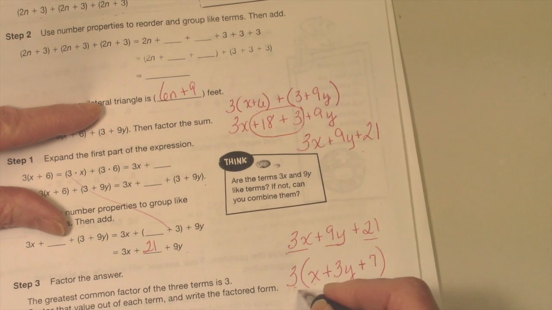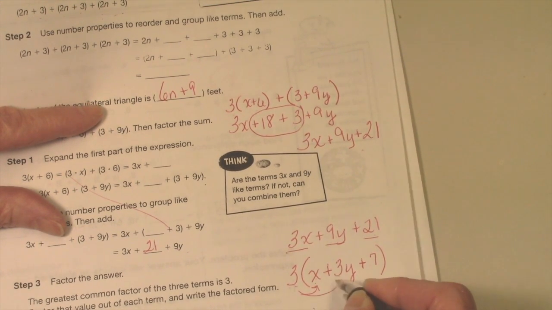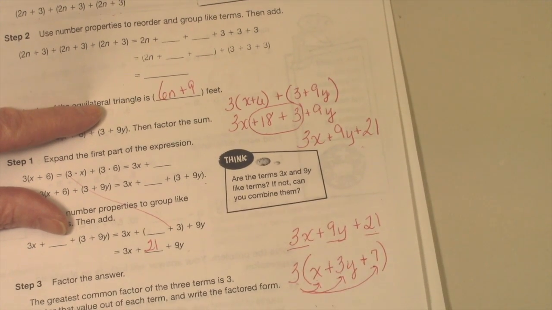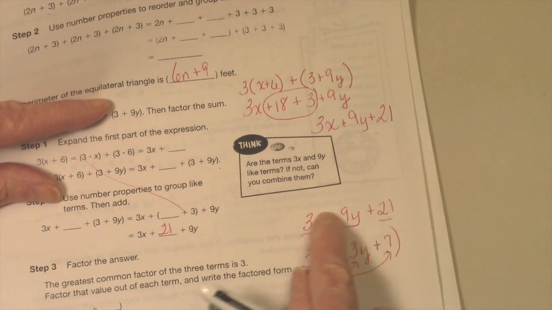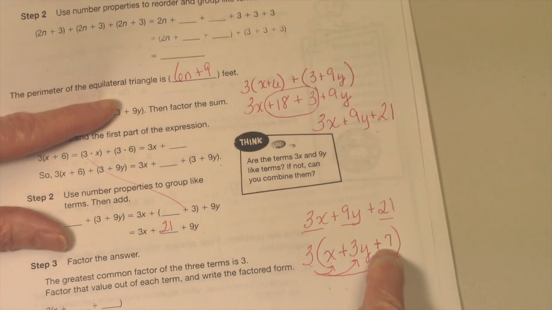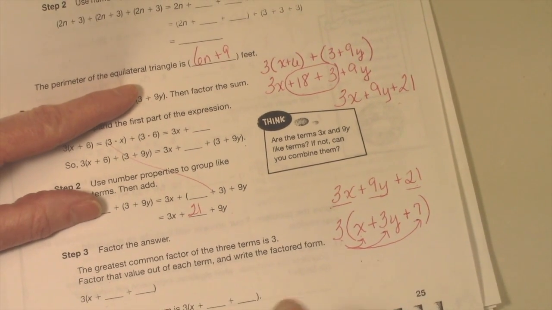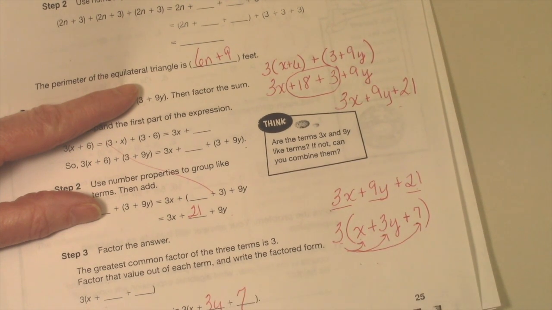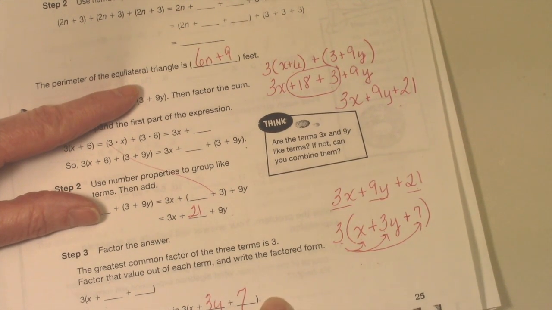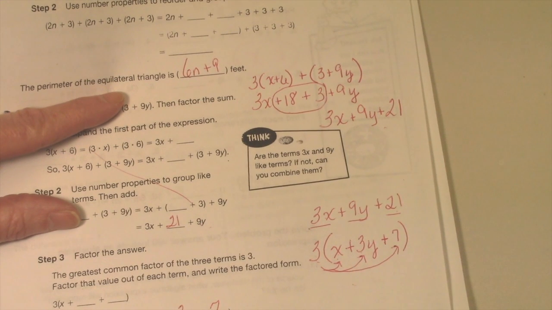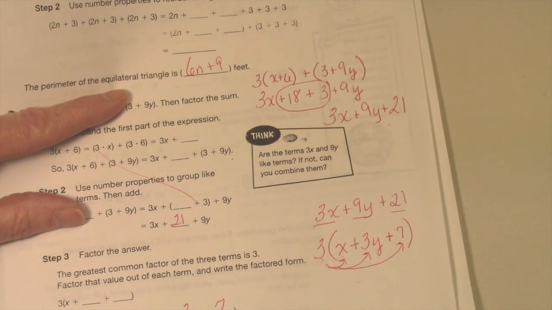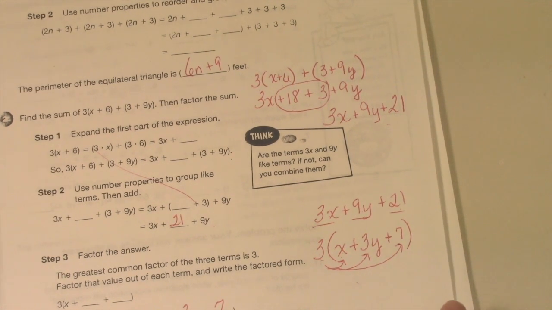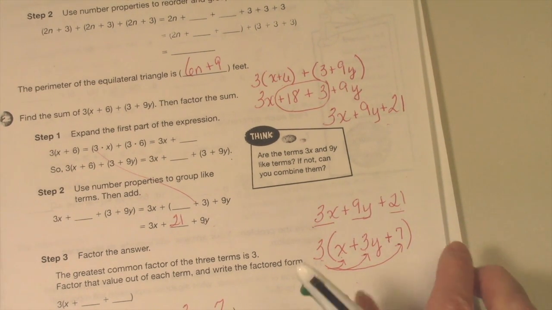So if I use my distributive property, kind of work it mental math backwards, I get that answer. So if I had to factor this out, this is my answer. Okay? So it would be 3 times x plus 3y plus 7. It's called factoring. Factoring undoes the distributive property. Does that make sense? Okay.